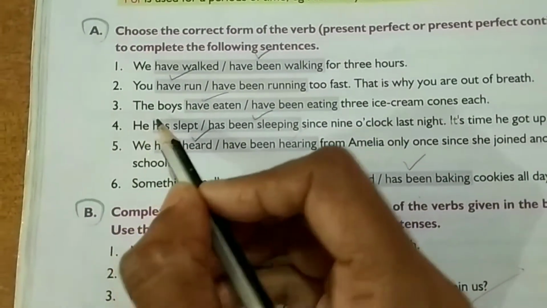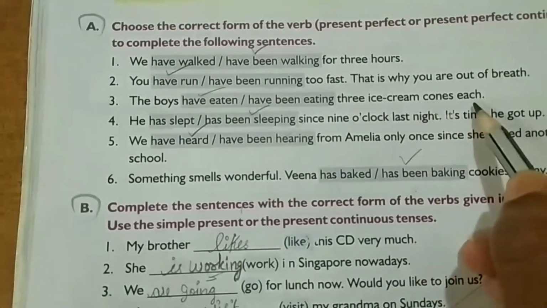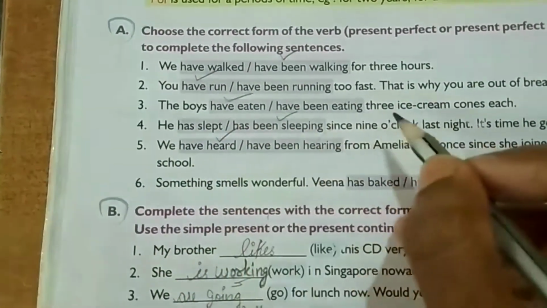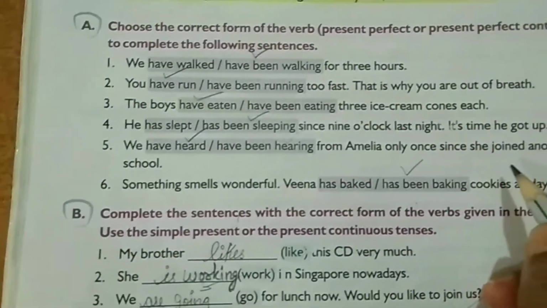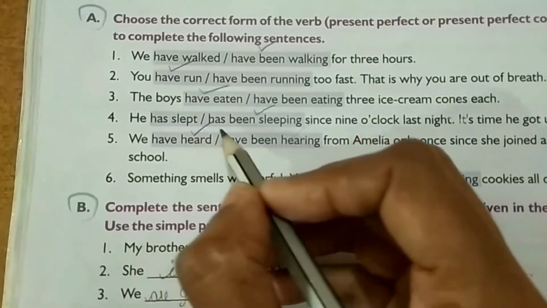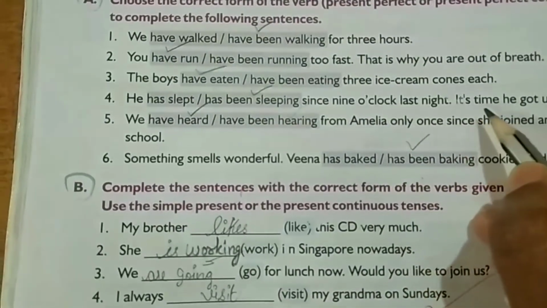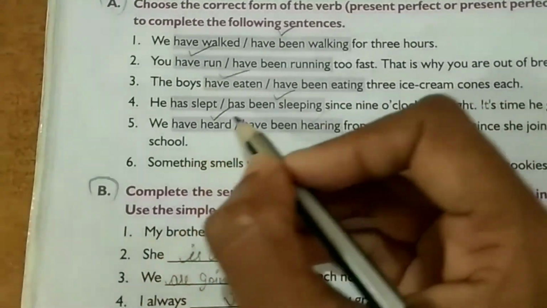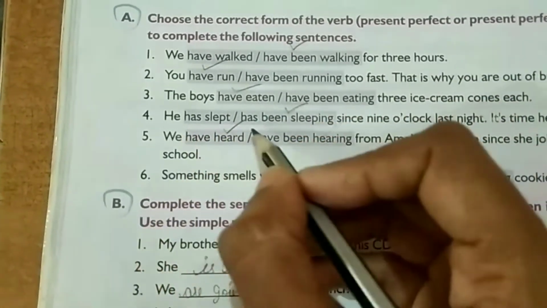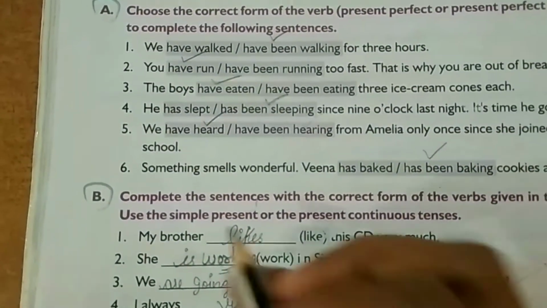Next, the boys have eaten or have been eating 3 ice cream cones each. The answer is have eaten. The boys have eaten 3 ice cream cones each. Next, he has slept or has been sleeping since 9 o'clock last night. It's time he got up. The answer is has been sleeping. Put a tick here. He has been sleeping since 9 o'clock last night. It's time he got up.